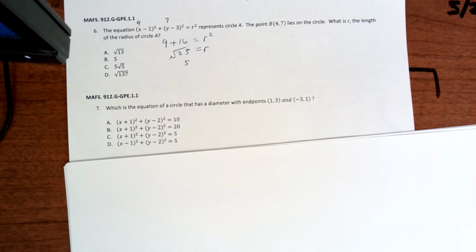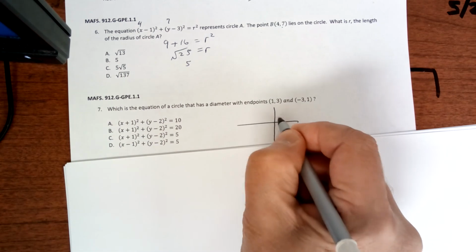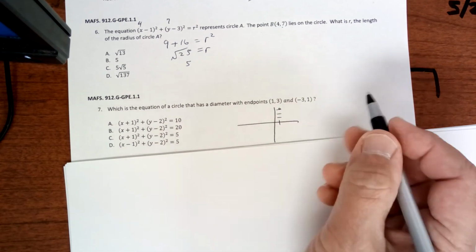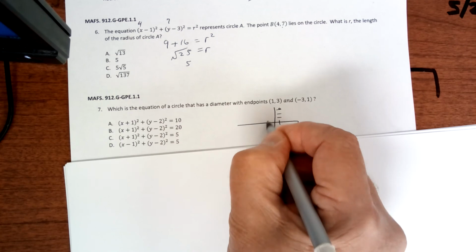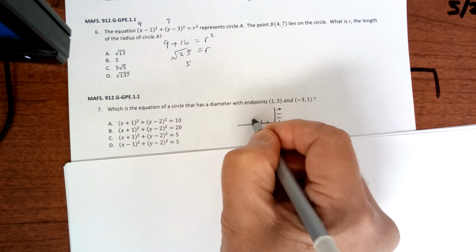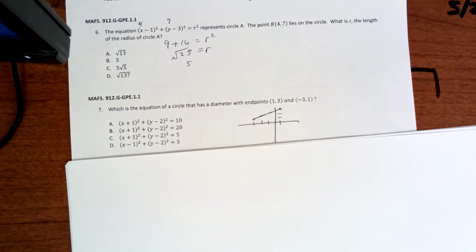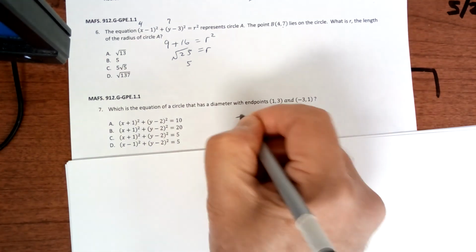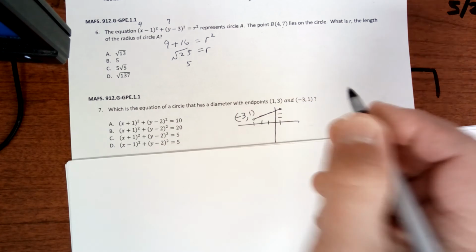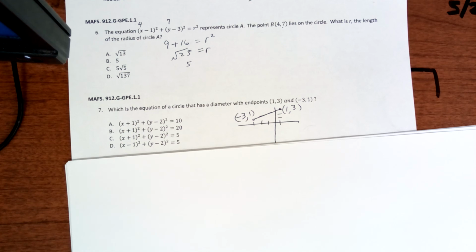You have a diameter, right? So the diameter is over 1 up 3. And this one is negative 3 up 1. Okay? So what you want to do is find the midpoint. So this is negative 3 up 1. This one is over 1 up 3. So we want to find the midpoint there.